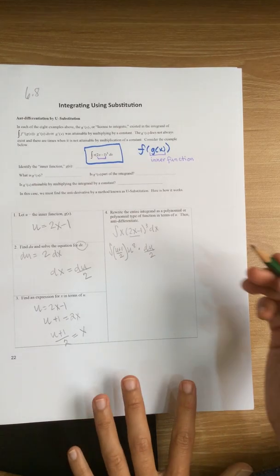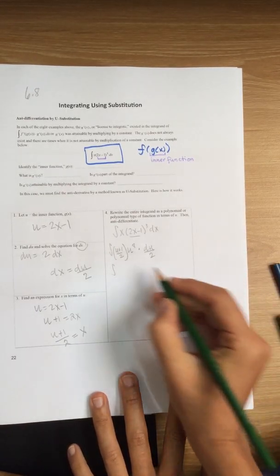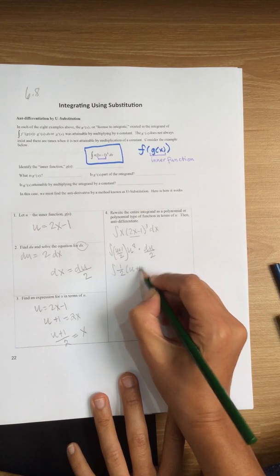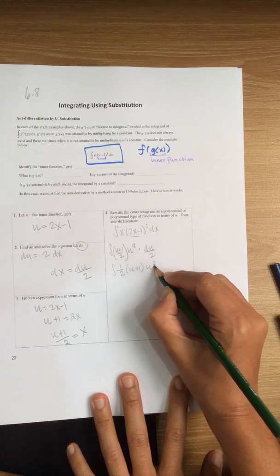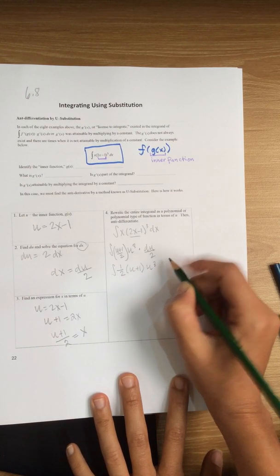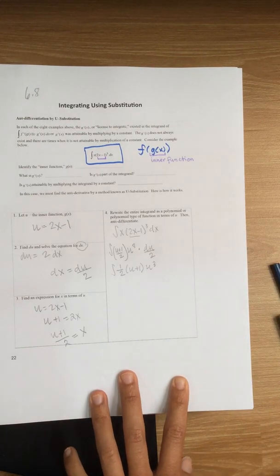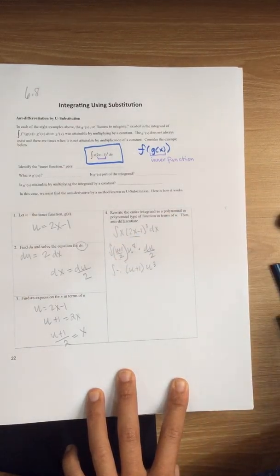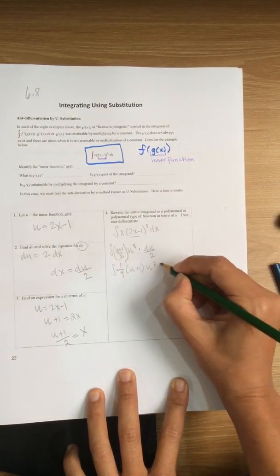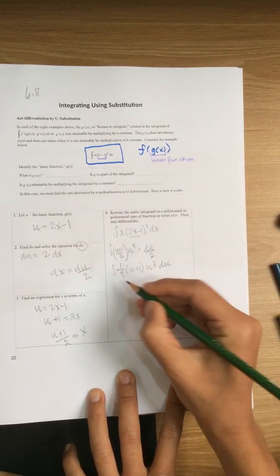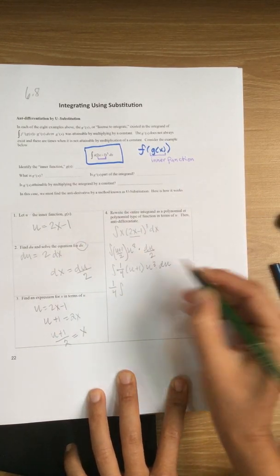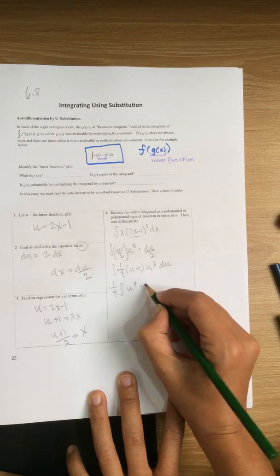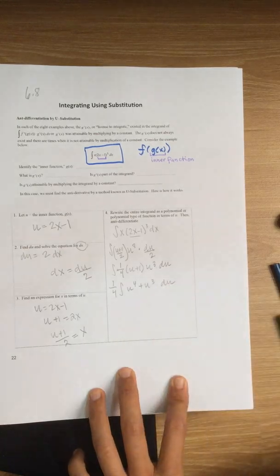Now let's simplify. What do we have here? We have 1/2 times (u plus 1), then we have u cubed, and we have another 1/2 here, so I'm going to take that 1/2 out and make this 1/4. And then we have du. Now I can take the 1/4 out and distribute: I have u to the 4th plus u cubed du.